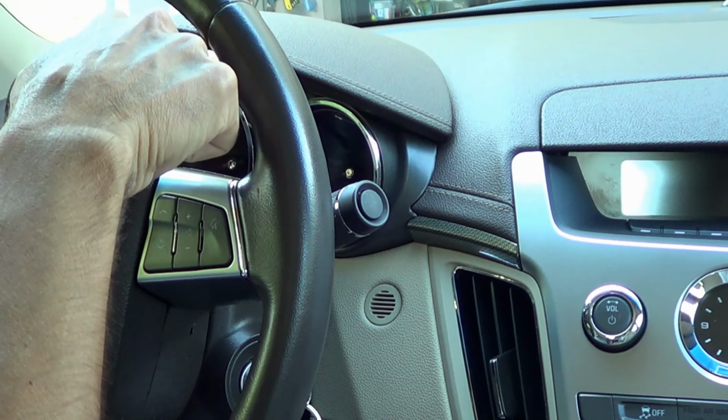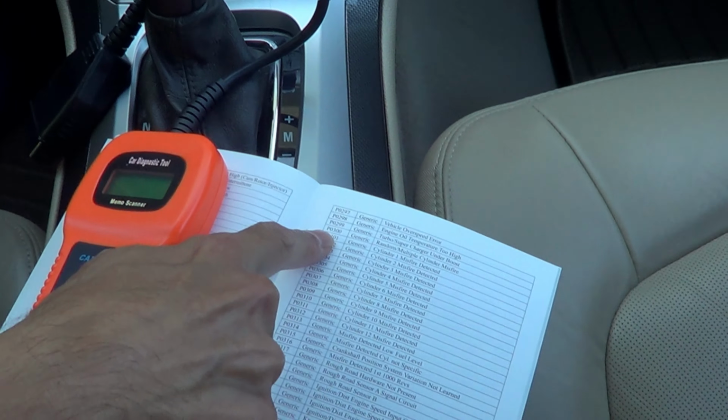So the computer shuts down the StabiliTrak, and that's why the StabiliTrak light was on. There's nothing wrong with the StabiliTrak on this car. It was just turned off by the car's computer as a precautionary measure. So the focus on fixing this issue isn't on the StabiliTrak, it's on solving the P0300 code, and that's what we're going to do.